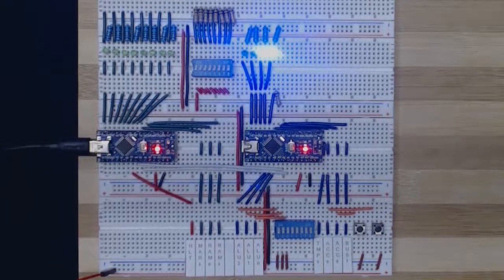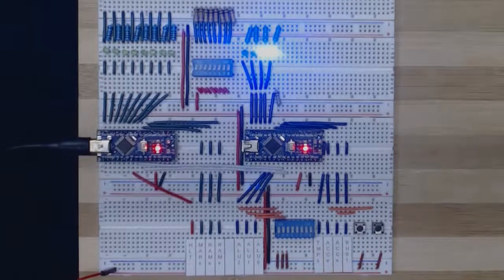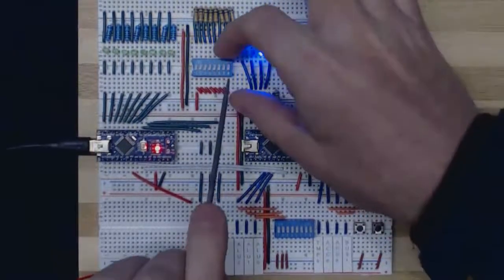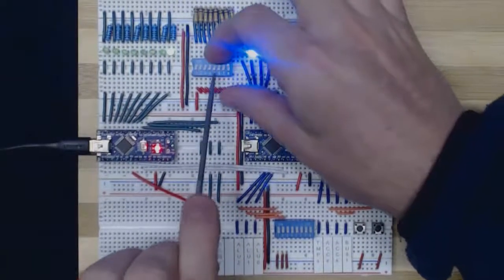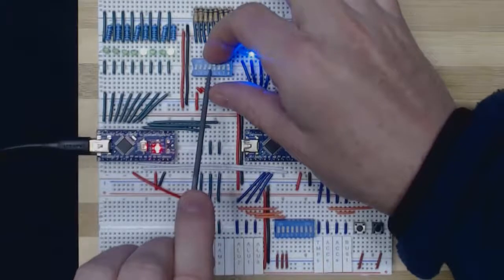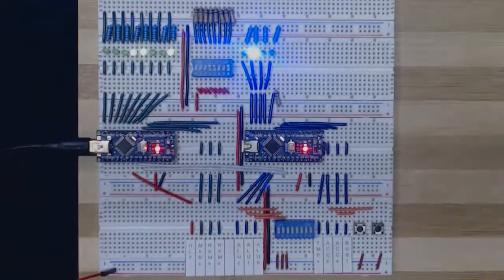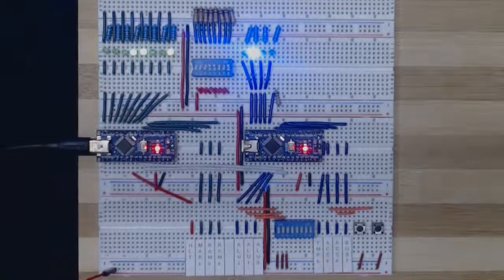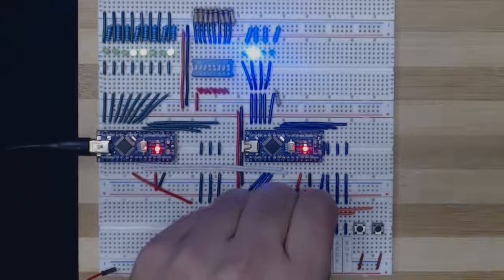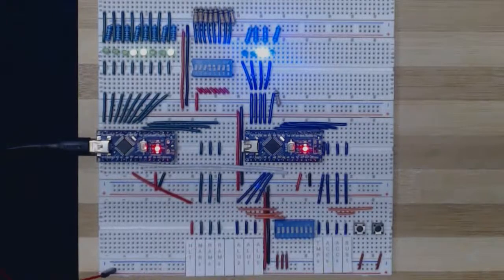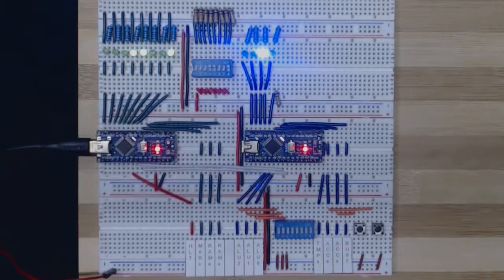So the first thing we're going to do is program the value 25 inside our TMP register. Okay, so I've set 25 here and I placed it on the bus. Now I will activate the TMP set signal to store it in there. So now our value of 25 should be stored inside of TMP.